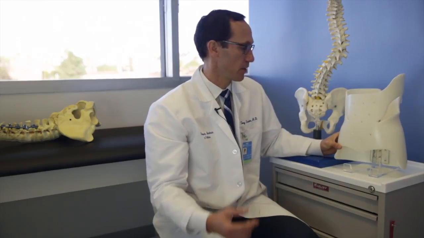And how long might they have to wear the brace? The brace is worn for scoliosis. Let me start again.